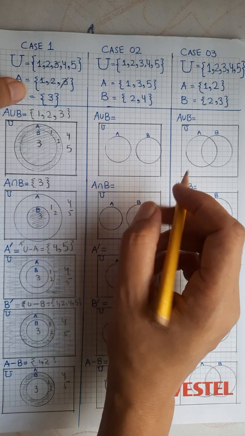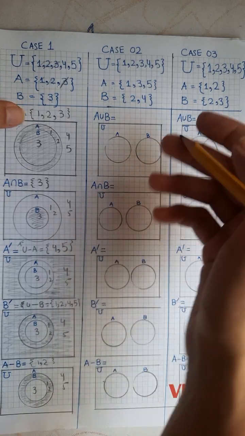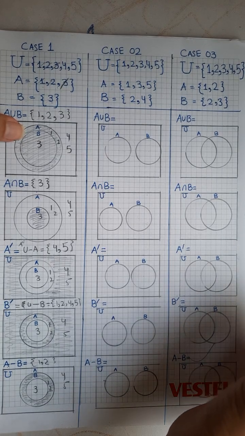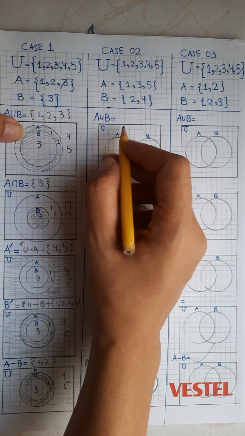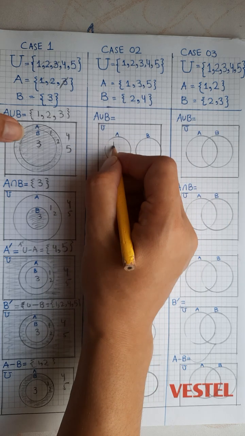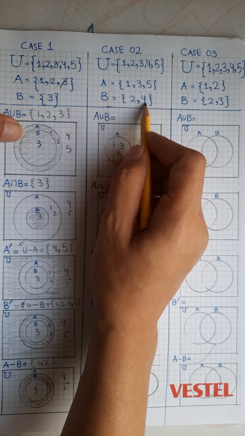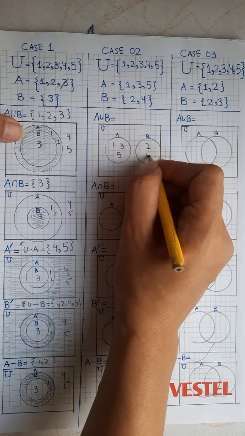Okay, so let's again first write the elements of A, B and U, and then move on to solving the operations. In A, write the elements of A, which is 1, 3, 5. In B you have 2 and 4.